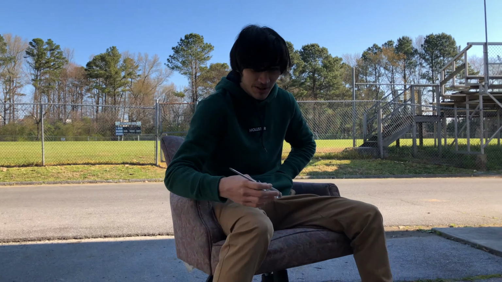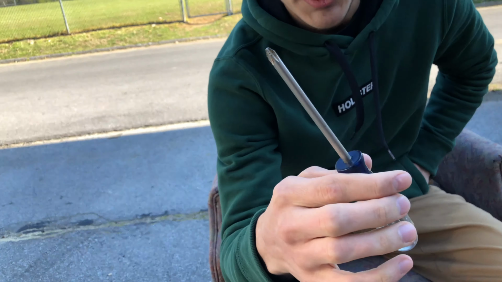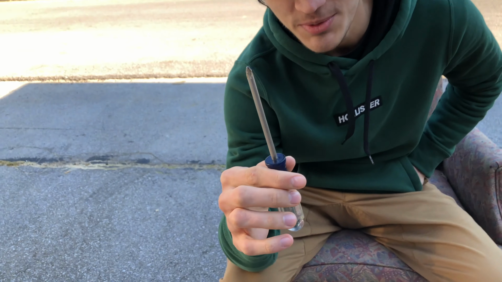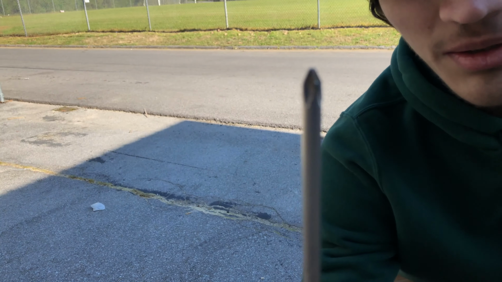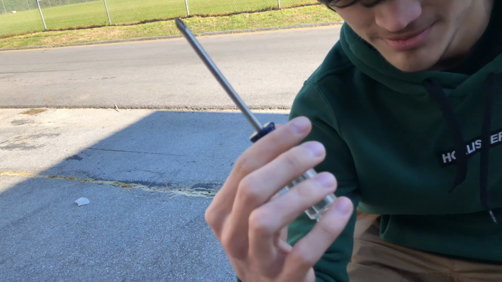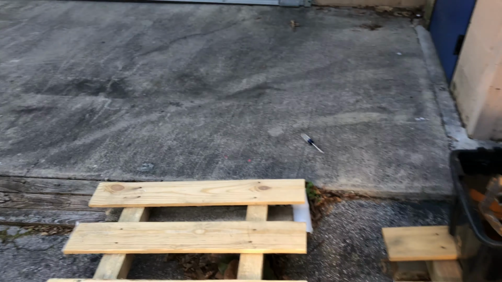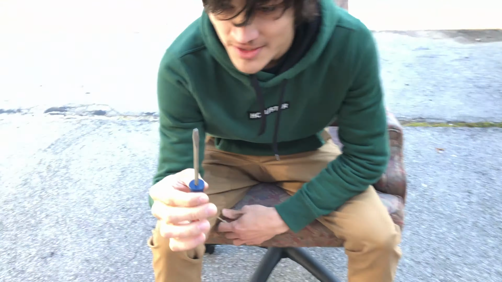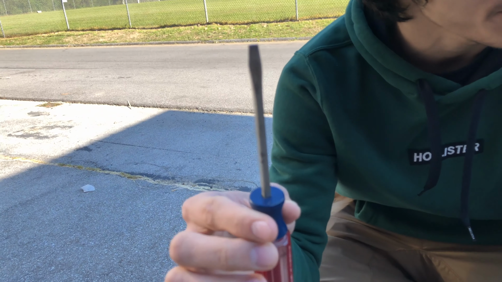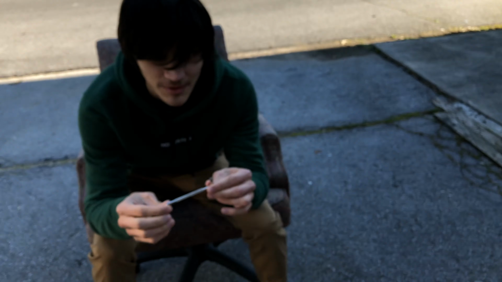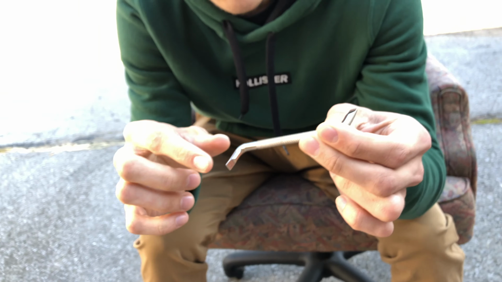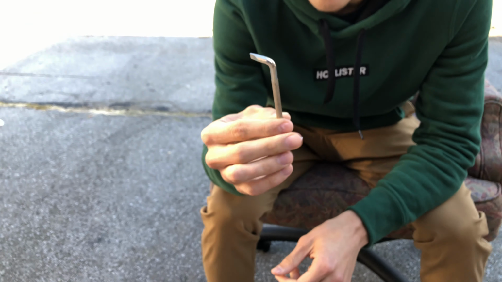Hello. Today we're going to talk about screwdrivers. This is a regular Phillips head screwdriver. It's used for Phillips screws. This is a regular flathead screwdriver for flathead. And this is an offset combination. It's used to get screws out of tight places.